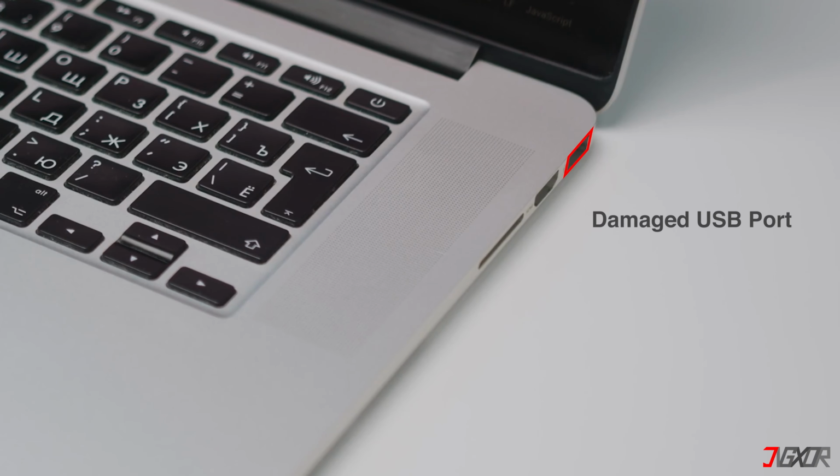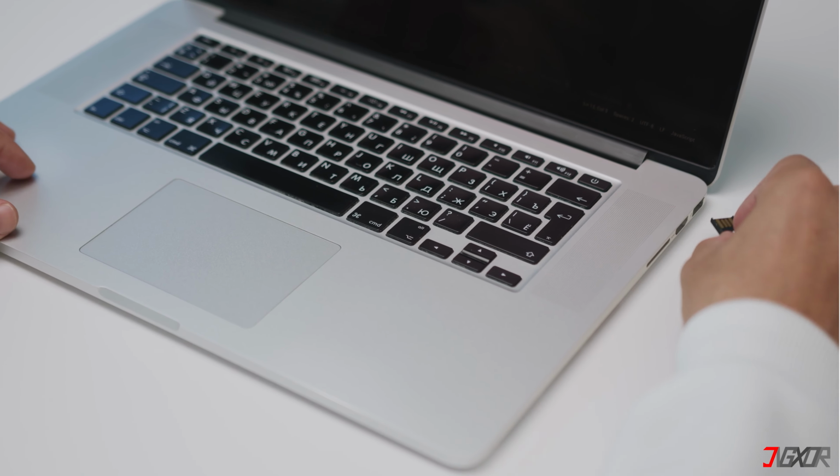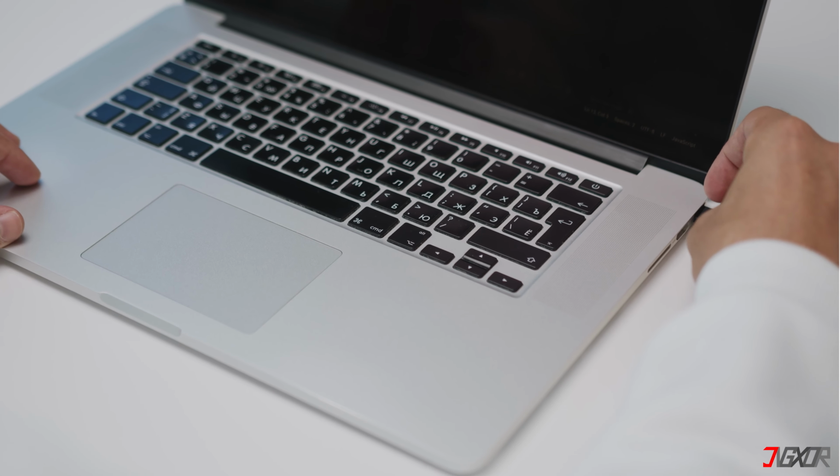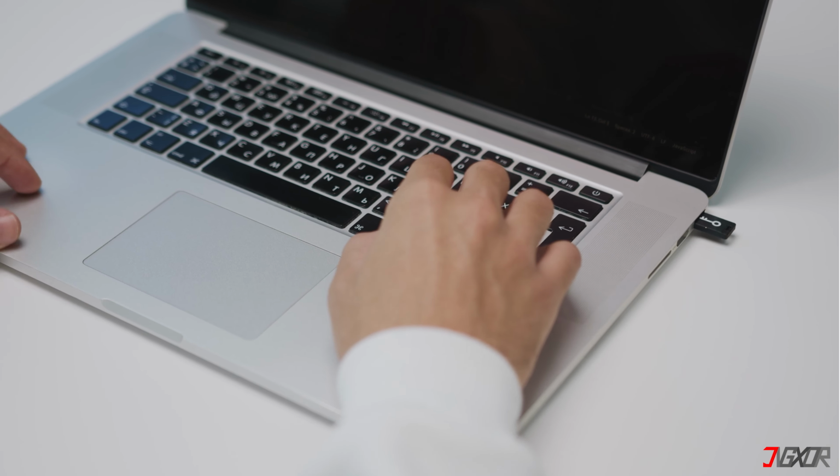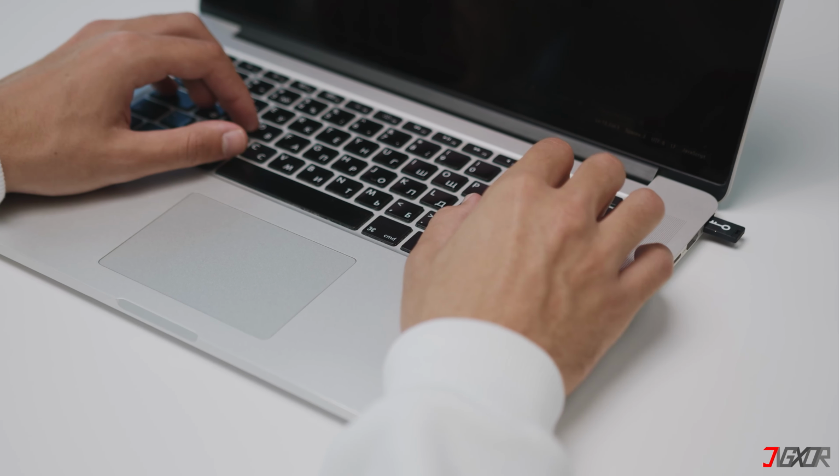Another thing that can prevent a proper connection is a damaged USB port, plug, or cable. It can also stem from the drive's internal components, such as unstable or damaged USB controllers, which lead to unreliable or failed connections. Lastly, outdated drivers are often the cause. Your computer needs the right software to communicate with the external drive.